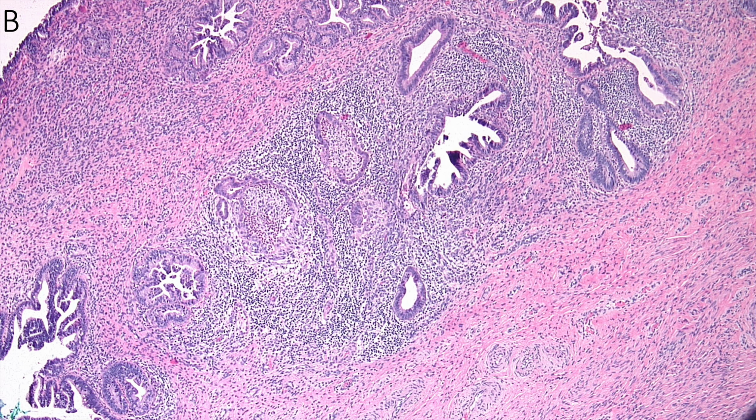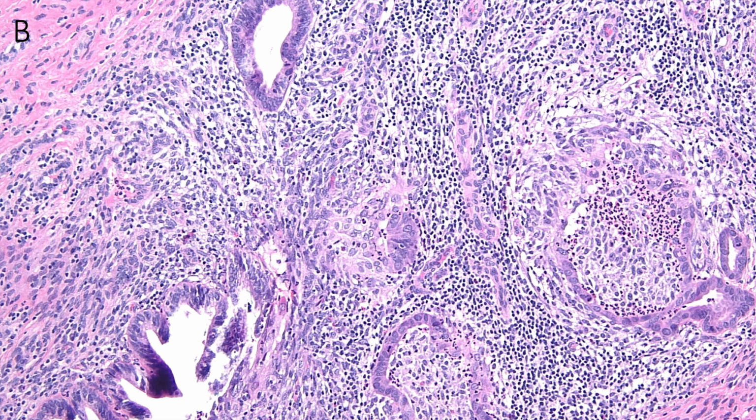So now we'll move on to pattern B, in which these invasive foci you can see here are arising from pattern A glands but causing a desmoplastic reaction. The invasive glands may also be interspersed between the glands, which some of them almost appear to be here. This is a higher power view showing some of the inflammation associated with those invasive foci.